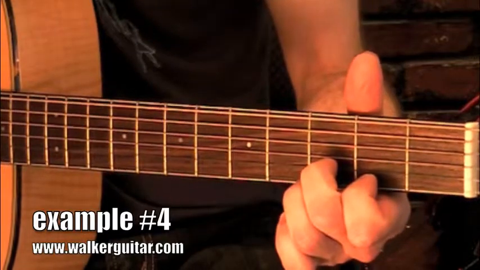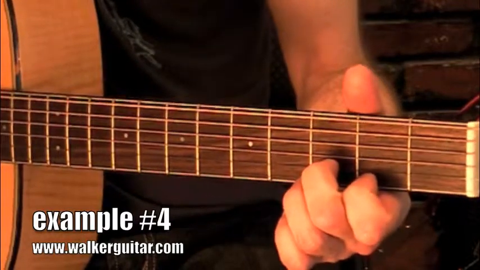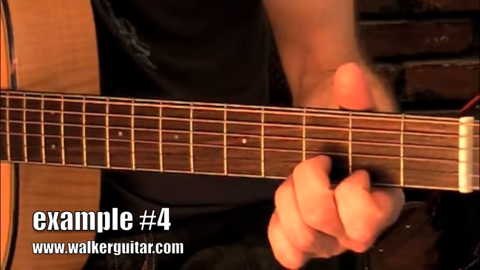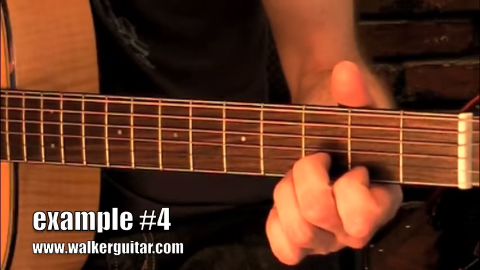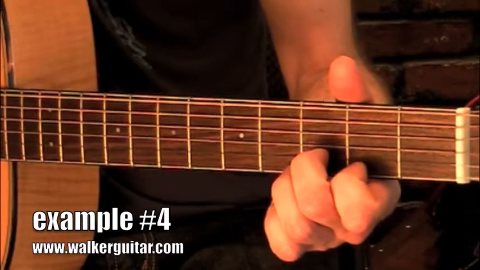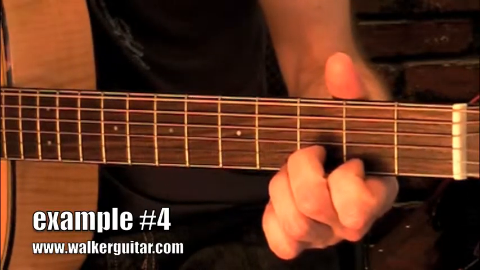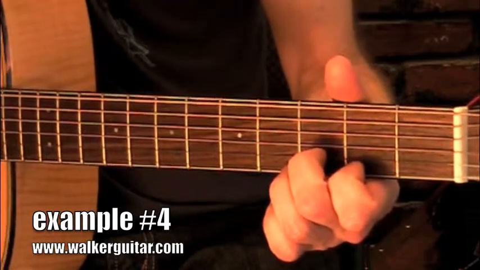So a lot of times when you see a note like let ring, it's going to come out of some kind of a fingering shape, and you don't have the luxury of just plopping a finger down and playing the melody knowing you're going to lose the note and just play each note separately. So you have to actually kind of plan accordingly on that.